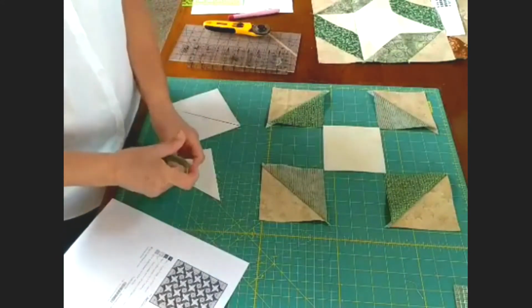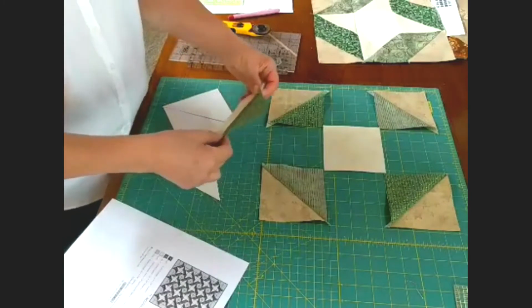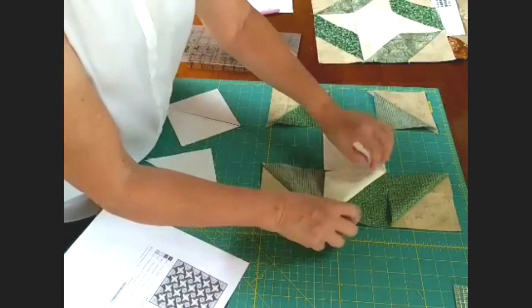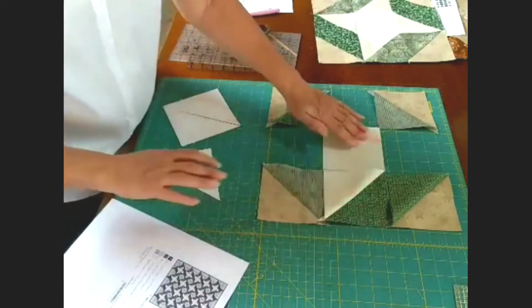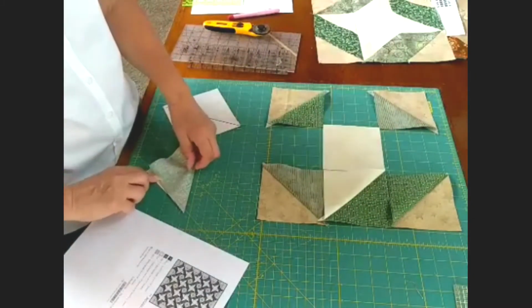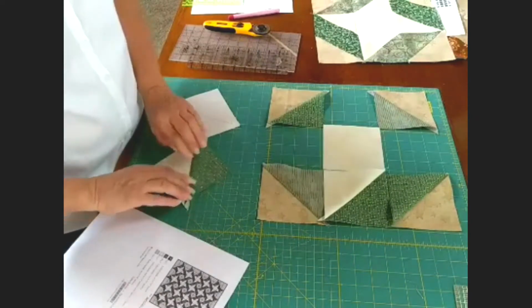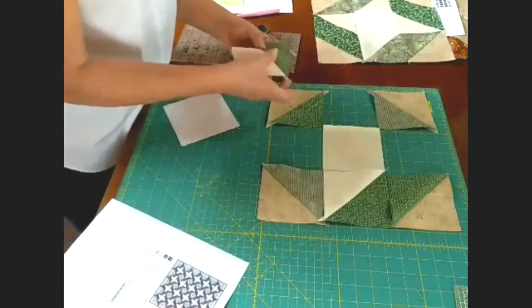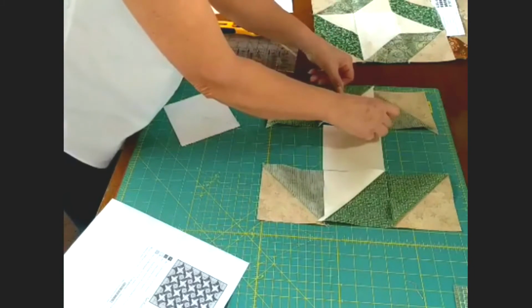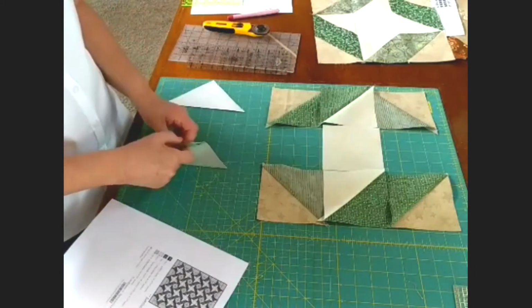So now you can see this is starting to take shape, and the star in the center is also a friendship star. So you can see we've done this one before, and I've also done it in a whole quilt, which I'll show you in a minute.